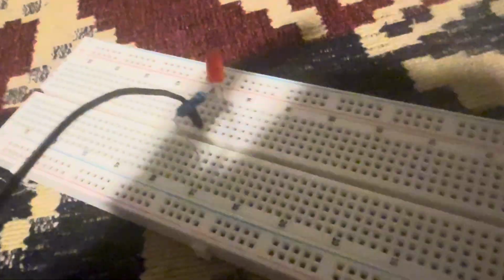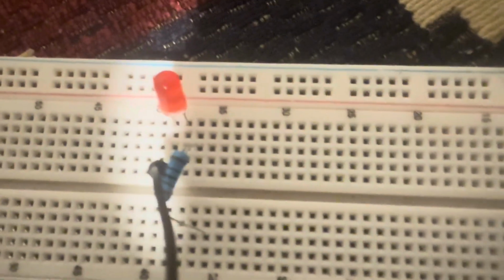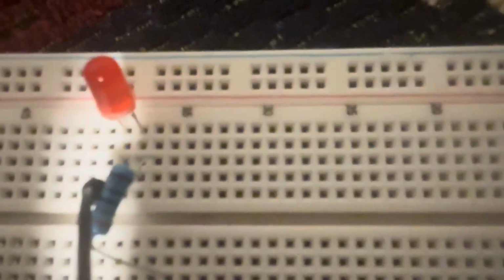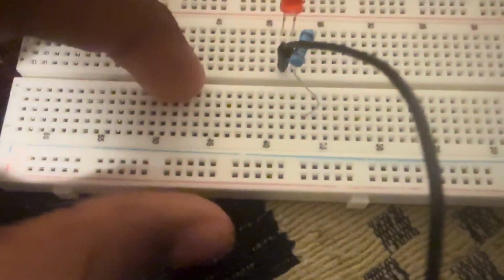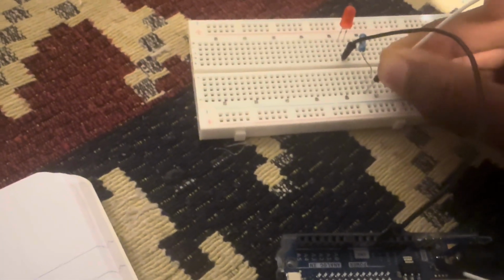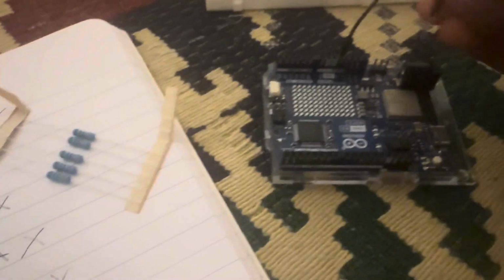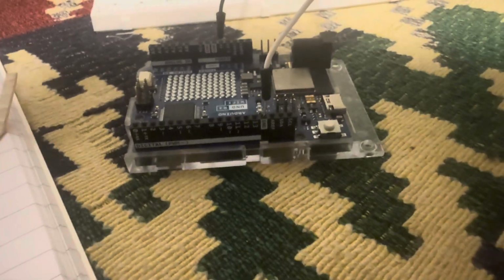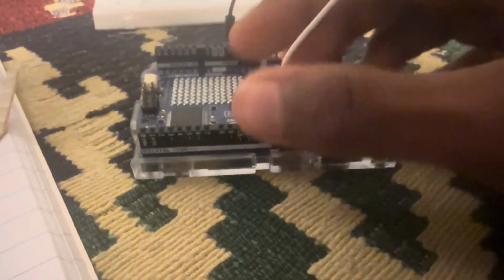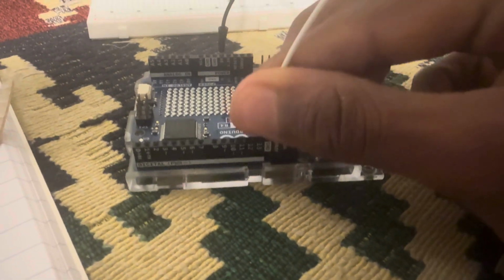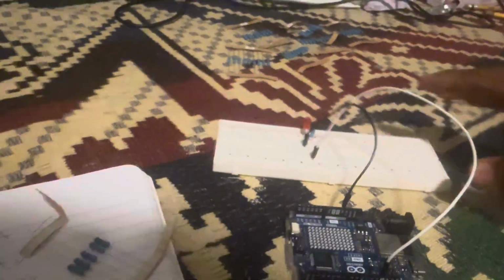Alright, so as you can see, I have connected the resistor to the shorter leg of the LED. And I left a gap right here so that we can now connect the white wire to the resistor. Right? Okay, why is this not going in? Okay, there we go. Now we gotta connect the white wire to ground, which is right there. As you can see, I'm just gonna connect it to ground. And just like that, we're done with the circuit.